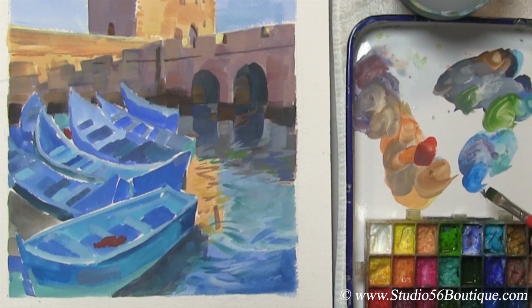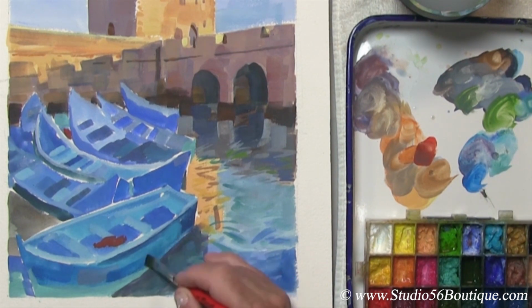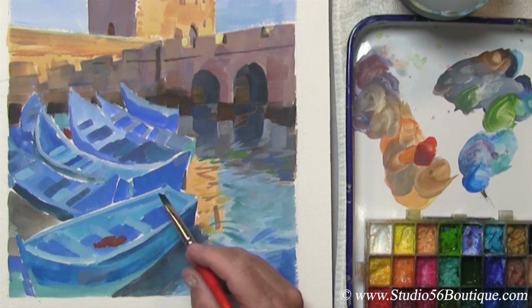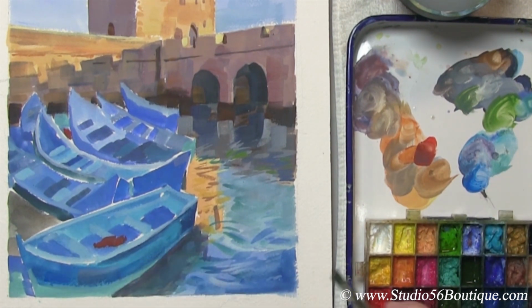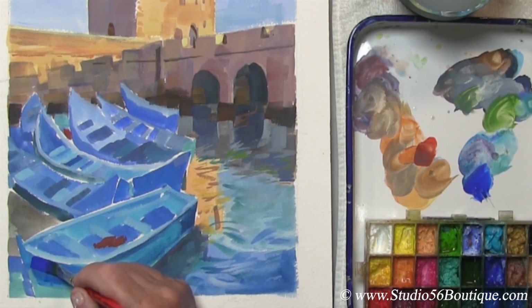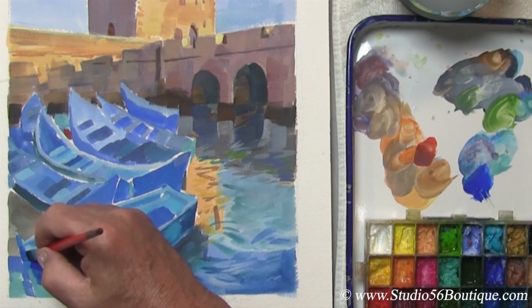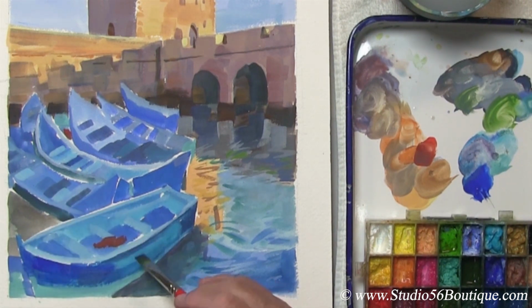Okay, so now on to the boats. Right now, I'm sort of trying to figure out what color I absolutely want. You can see my brush sort of bounces all over the place into those blues. And I came up with a mixture where I want to use a lot of ultramarine blue and then lay that in. It looks nice, and it's a very rich color. It sets it up right into the foreground.